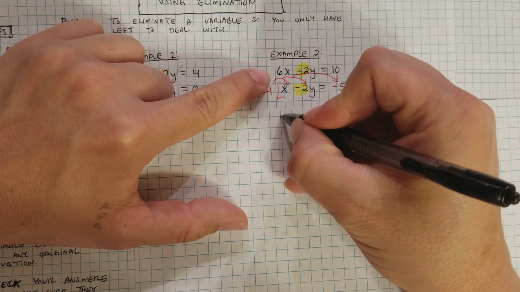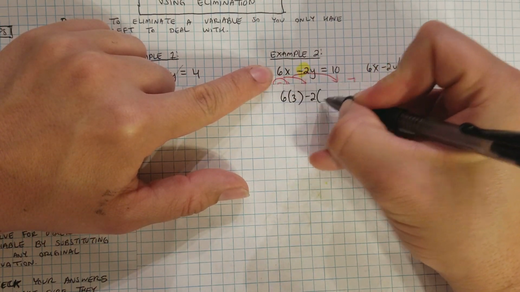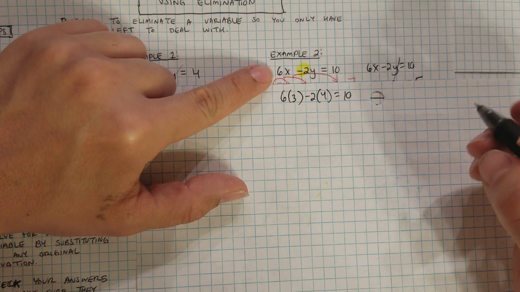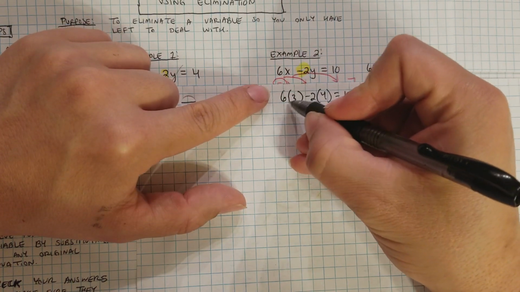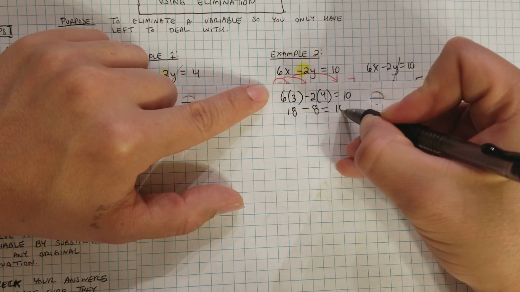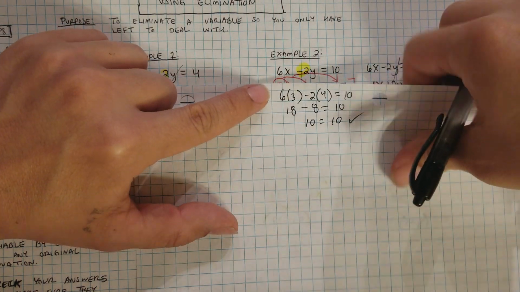X equals 3, right? So let's do the first one. 6 times 3 minus 2 times y, which was equal to 4, and that was equal to 10. So plug it back in, let's see if it makes sense. So 6 times 3 is 18. 4 times 2 is 8. And then that's equal to 10. So we get 10 equals 10. That checks out. Cool. Let's check the other one now.